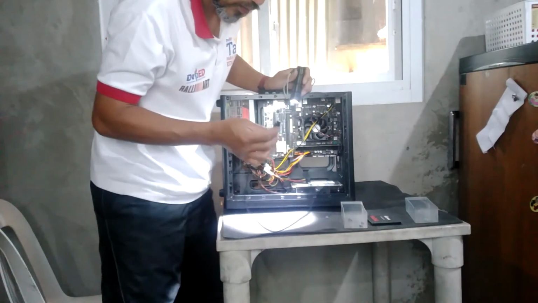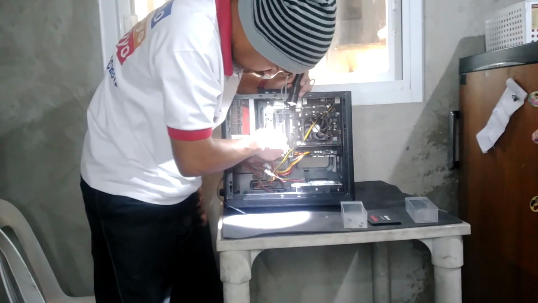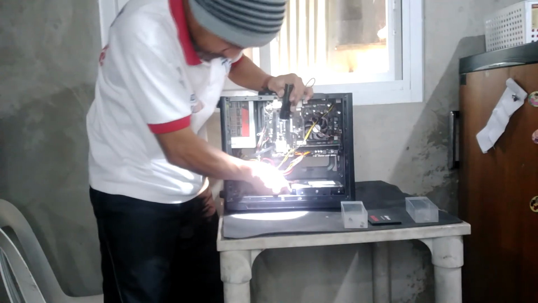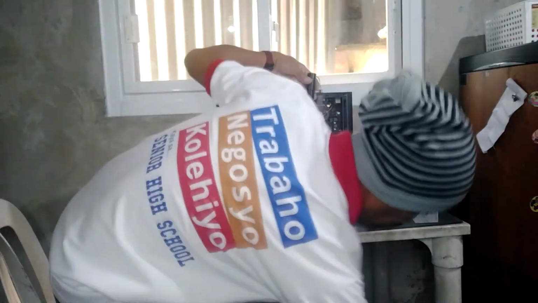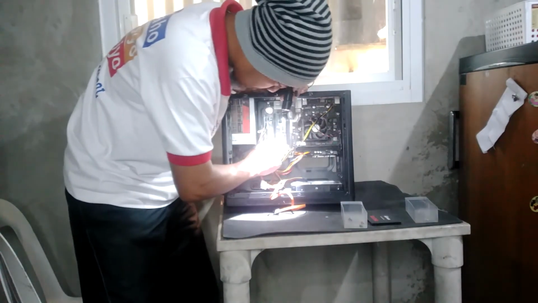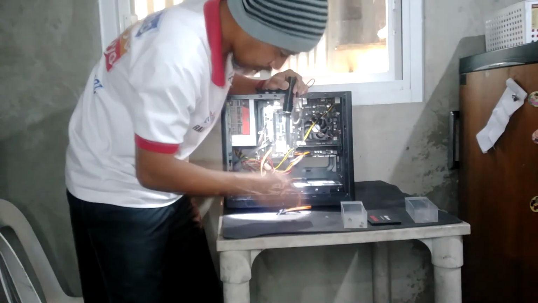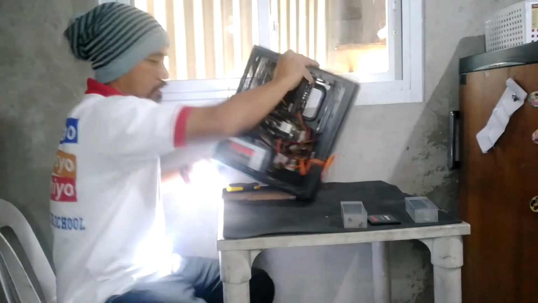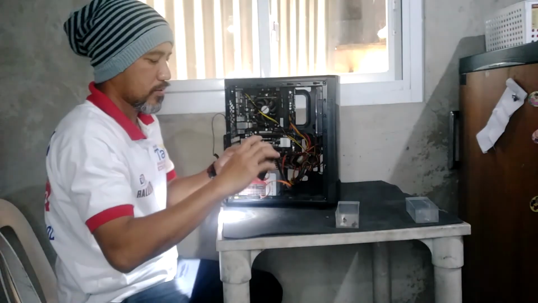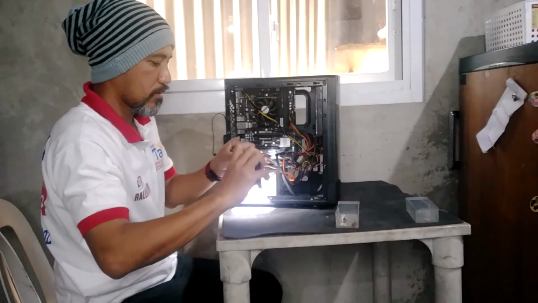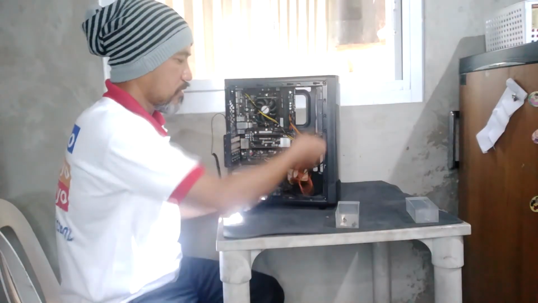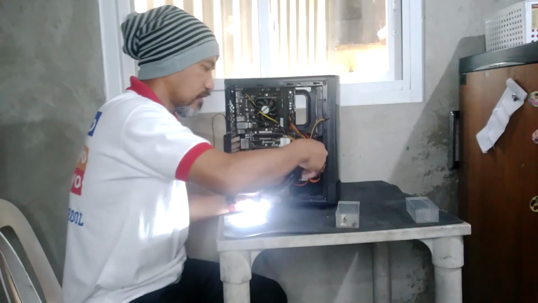Data cable goes one end to the motherboard at yung isa sa ating hard disk drive. Okay, ilagay na rin natin yung isang data cable katabi ng data cable na isa. Then we install it in our little hard drive. And lagyan natin ng power yung little hard drive.